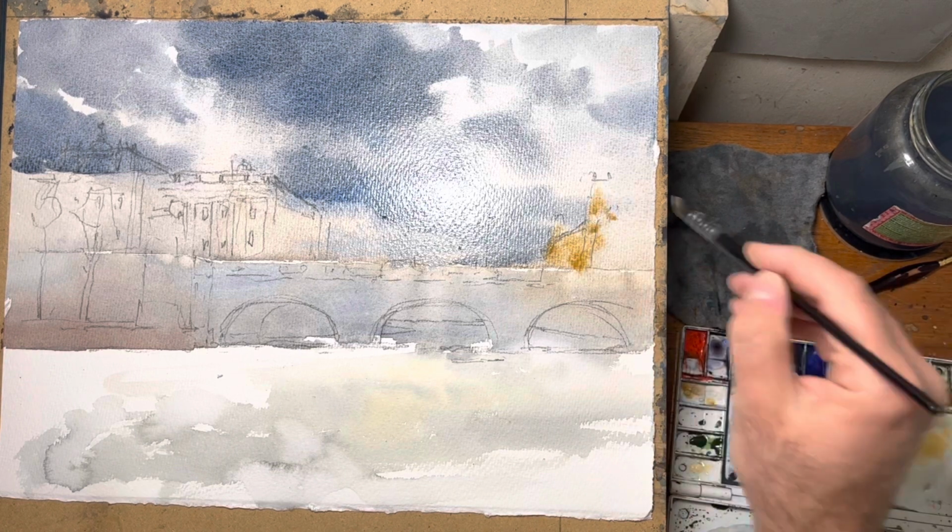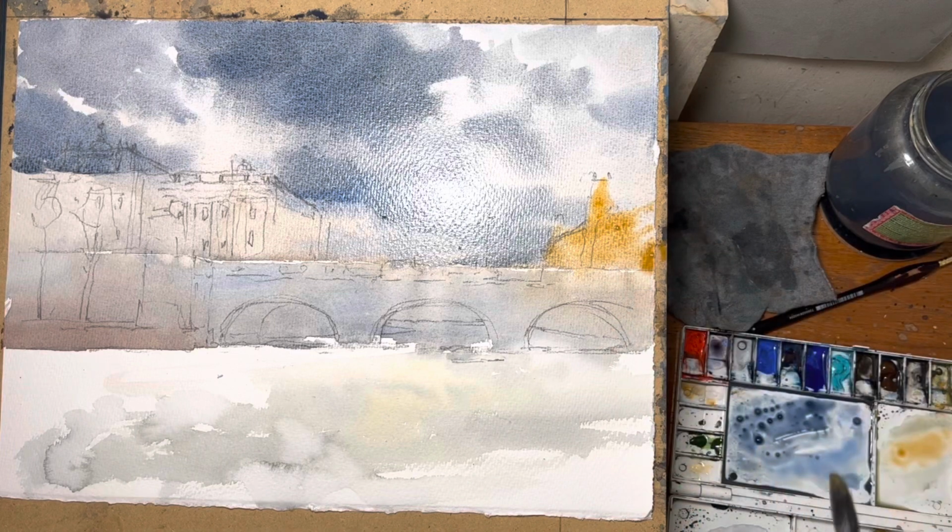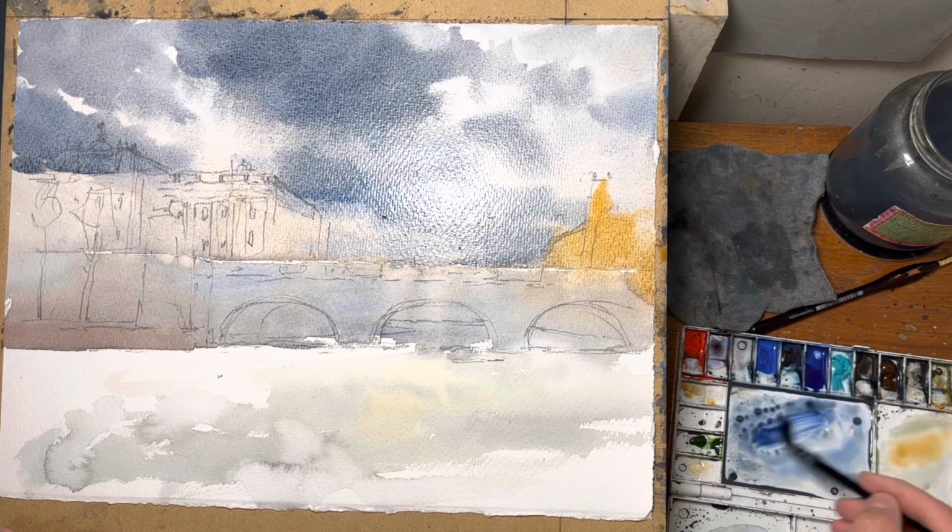Next up here, I'm just putting in some warm orangey hues over those buildings on the opposite side of the Parliament. That's a very common color to find in buildings in Stockholm. It's quite nice.